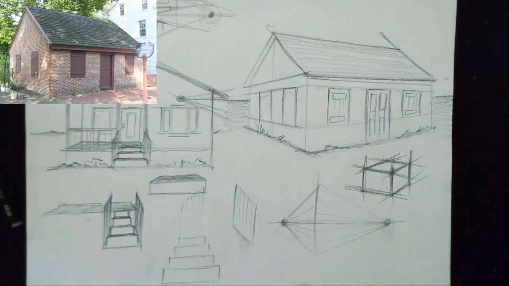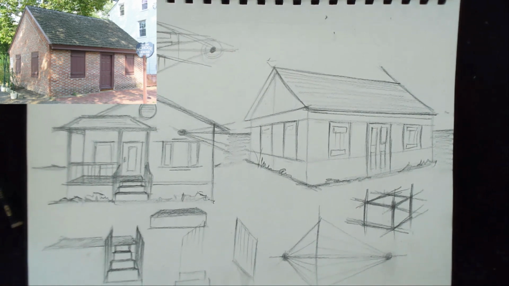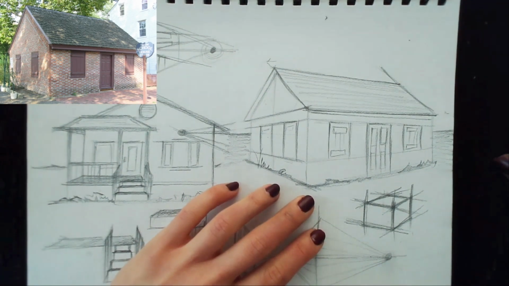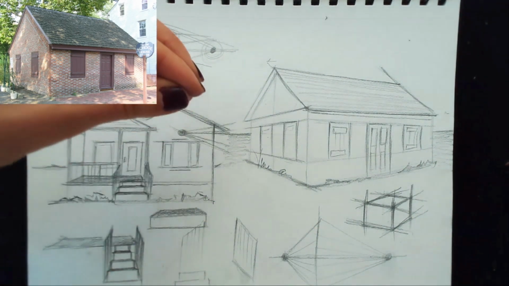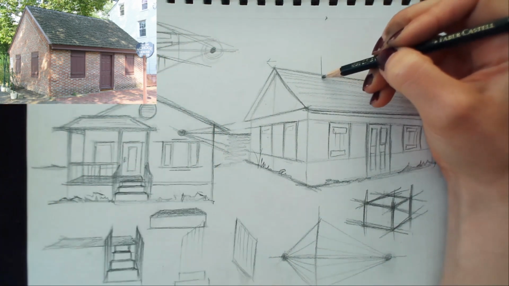Oh, I want to explain something because none of the houses that I picked for these exercises has a chimney, and I sometimes get questions on chimneys. I'm going to add a chimney to this one from imagination. Chimneys are rectangular prisms that are attached to the roof. So let's just say that I wanted to add in a chimney right here.